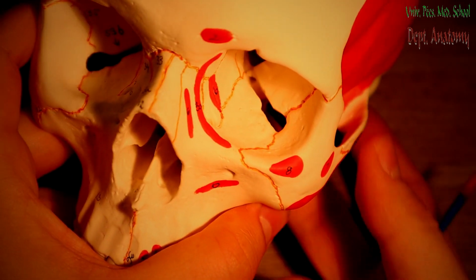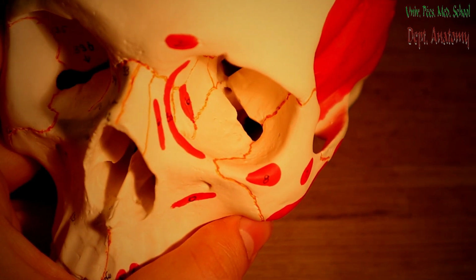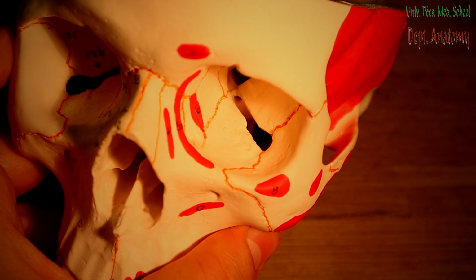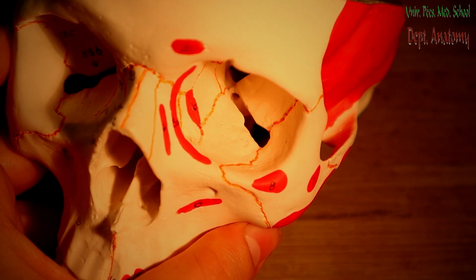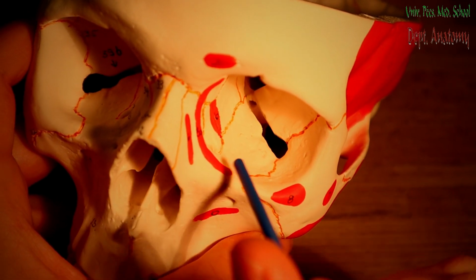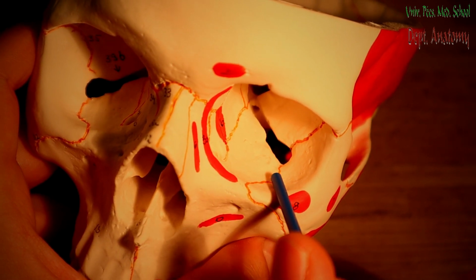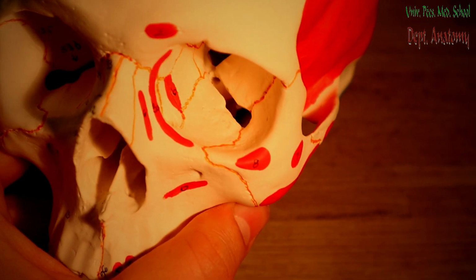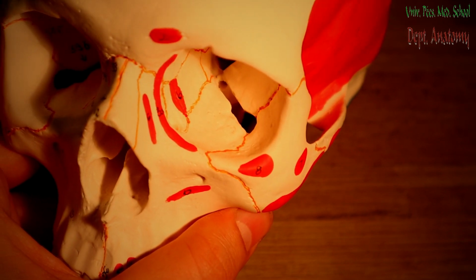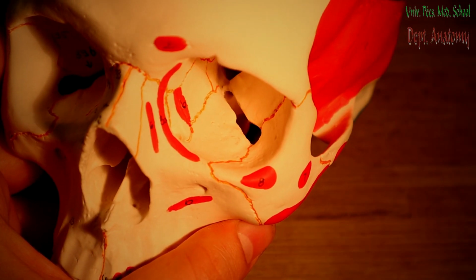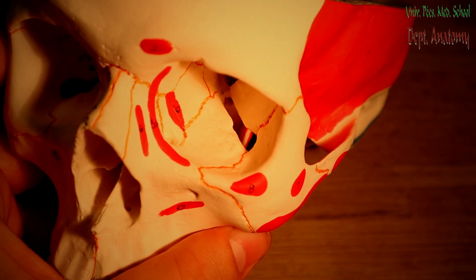This is the aspect how you can look into the orbit in order to see the inferior wall. The inferior wall has one part from the zygomatic bone, and this is the body of the maxilla, the orbital surface. If you break this bony plate, you can reach the maxillary sinus.